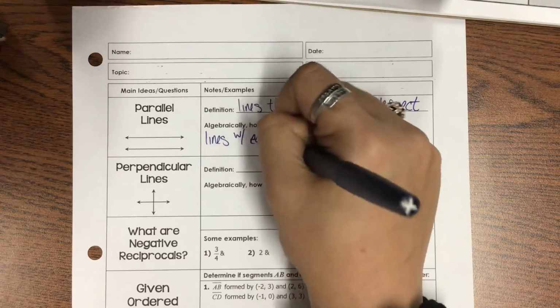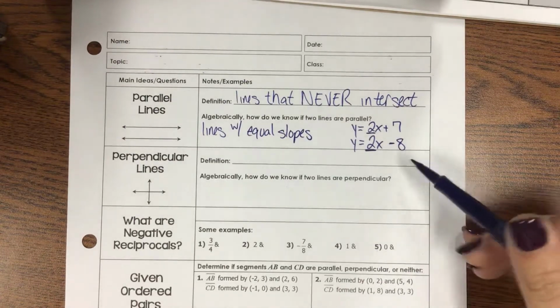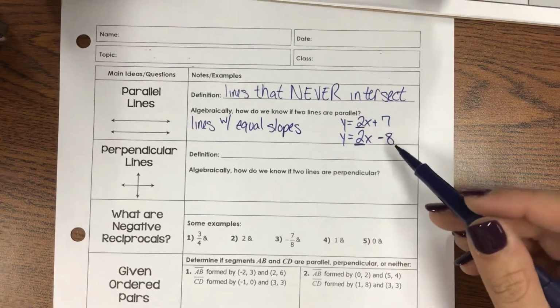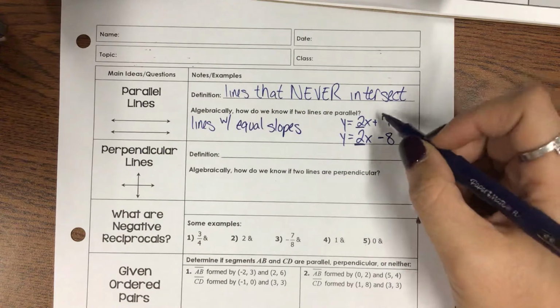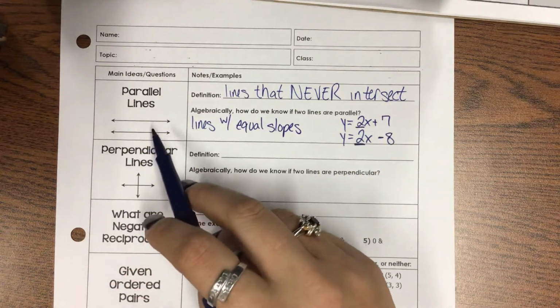Lines that have equal slopes. Y equals 2x plus 7, y equals 2x minus 8. They'd have a constant slope, but the different y-intercepts would keep those lines parallel, never touching.